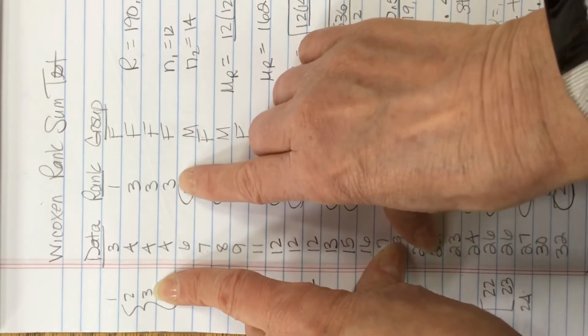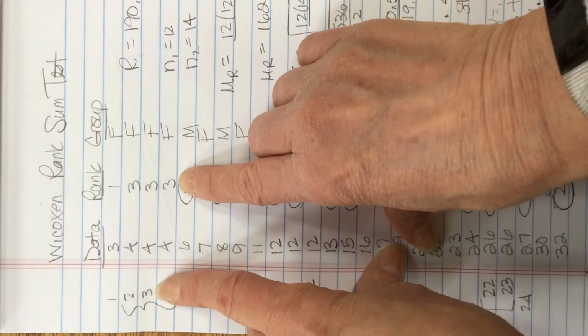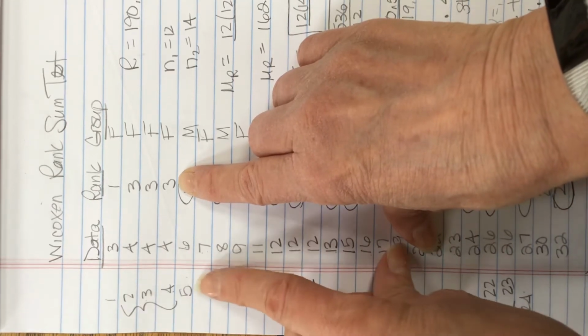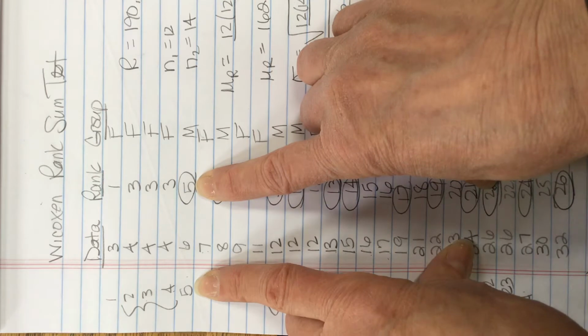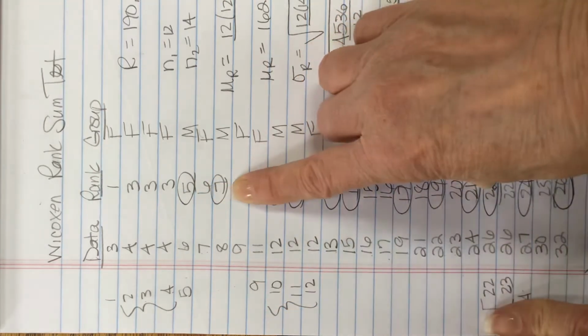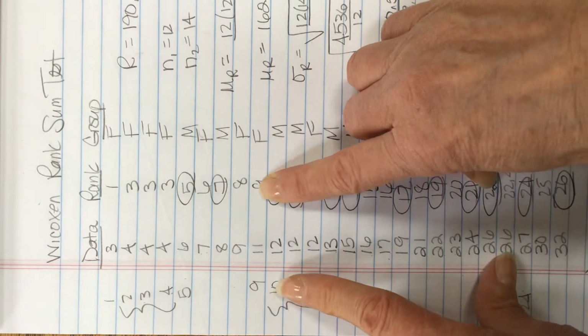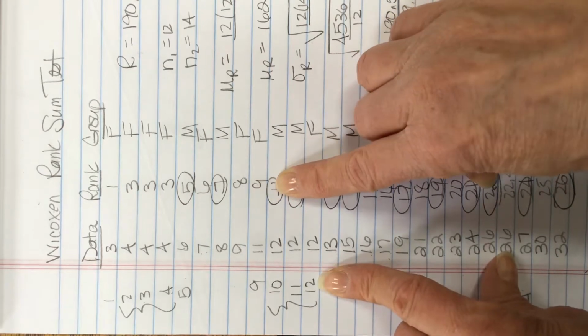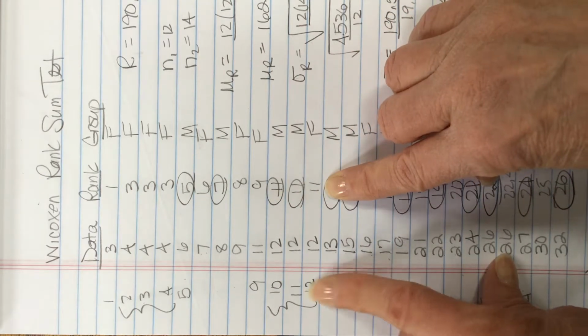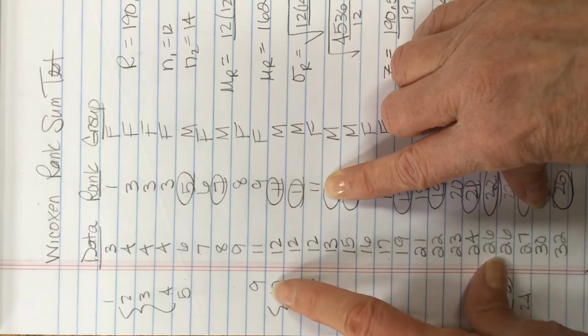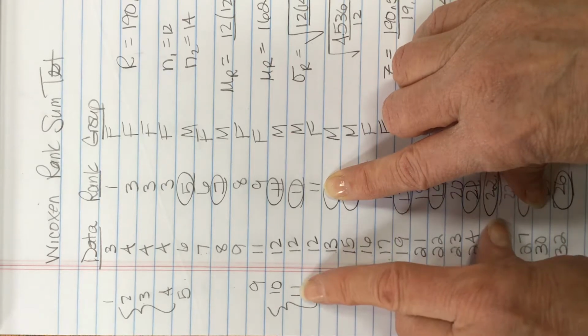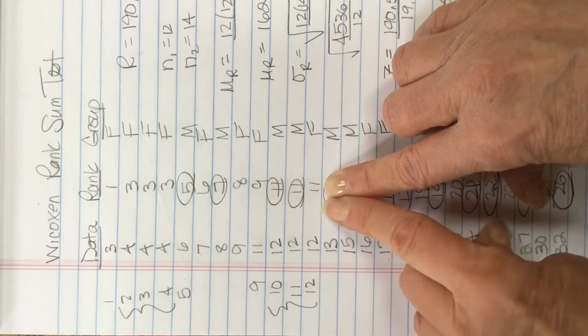Because they're all the same number, they get the same rank, and 3 is in the middle. But then you would pick back up with 5, 6, 7, 8, 9, and then 10, 11, 12 were the same. They're all 12s. The average of those numbers is 11.